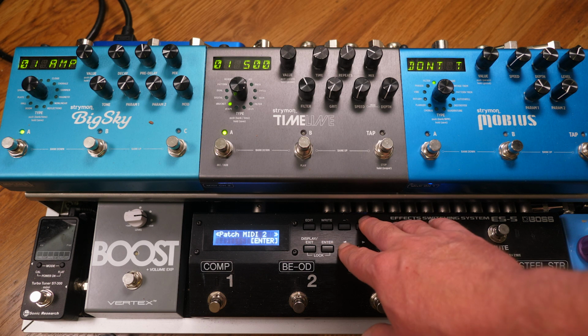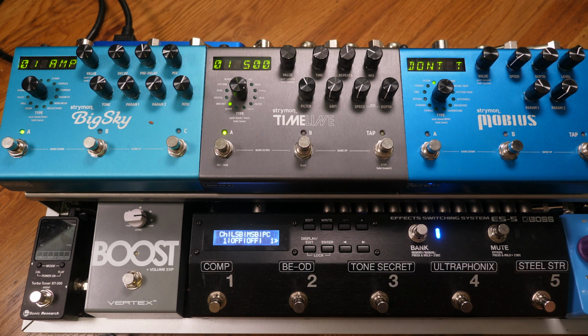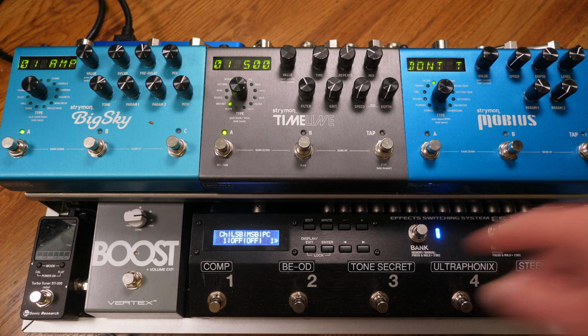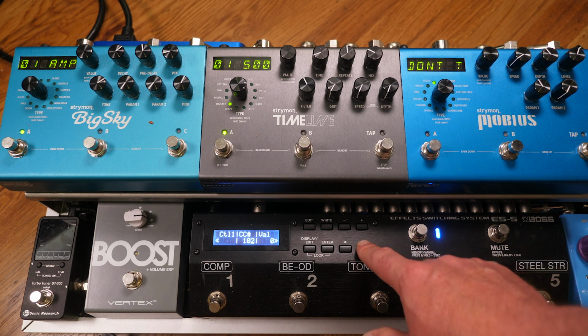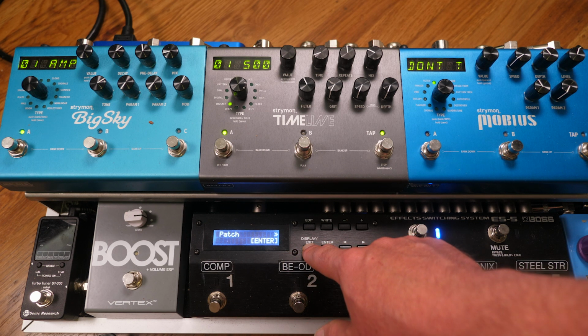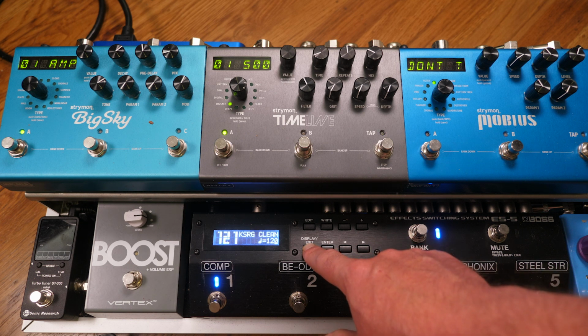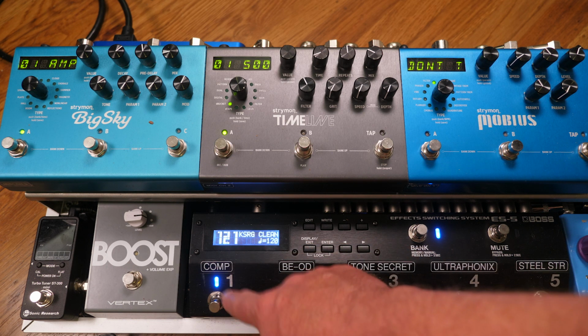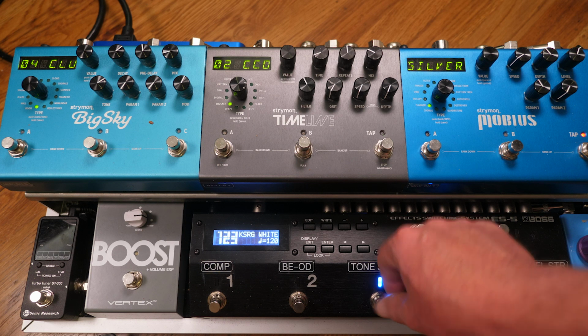Now again, the Mobius is set up the same way. On preset number 1, I have the Mobius turned off. It is just a delay and a reverb. So you can see that it's set to 102 and 0. So if we back out of this preset, back out of the edit mode, I didn't make any changes to the save. So switch over to preset 3.